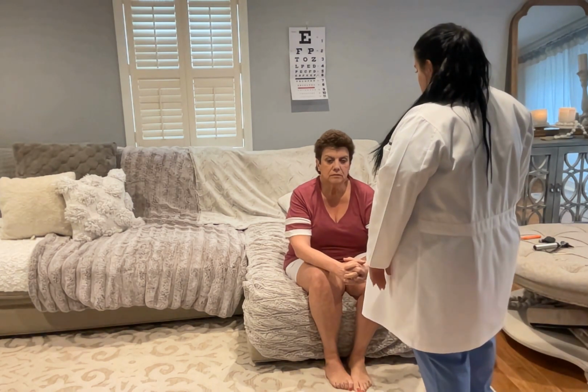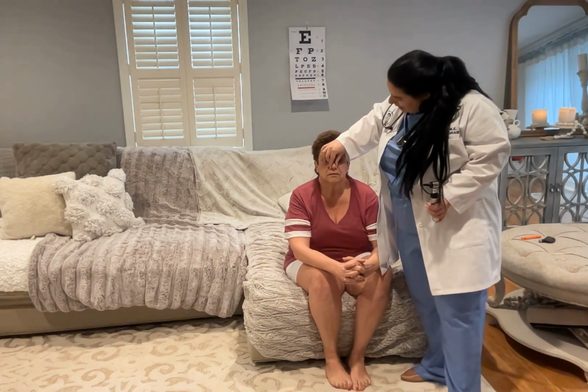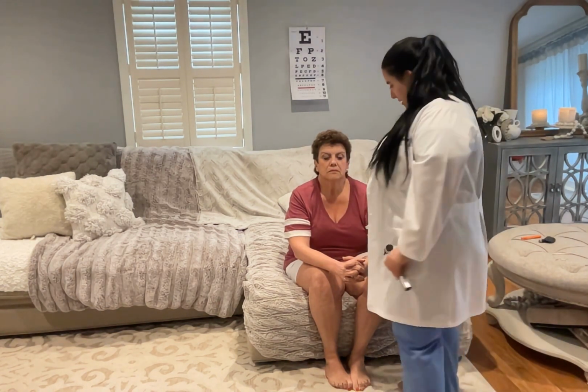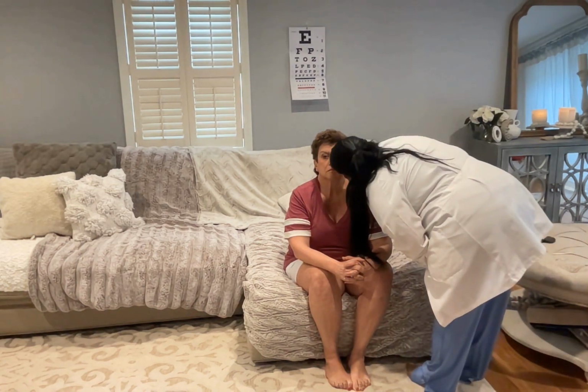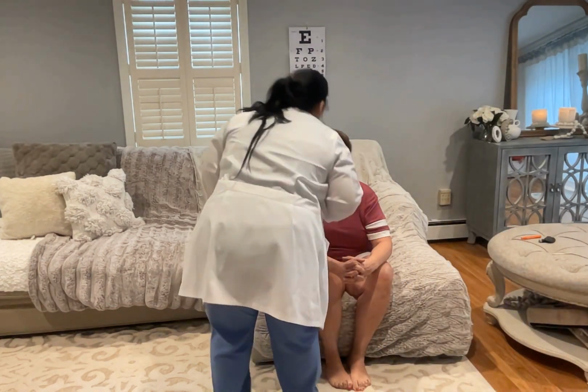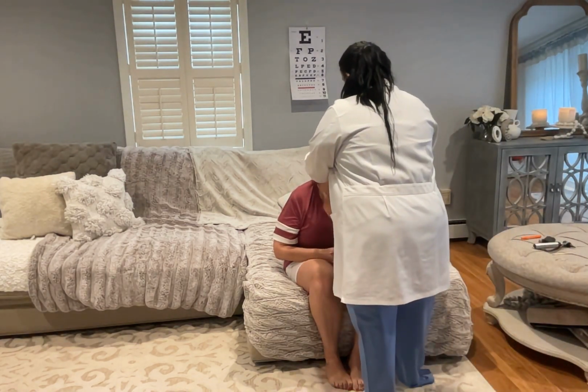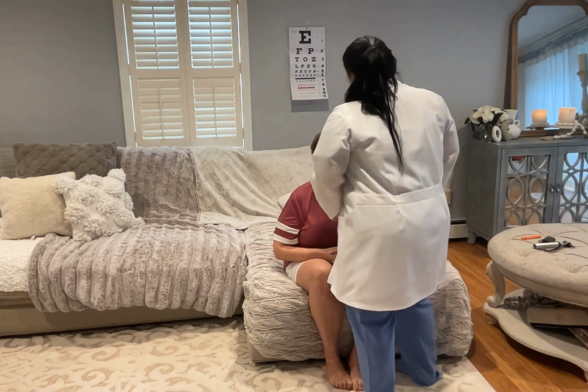Now we're going to move on to the nose. Looking at your nose. Feeling for any deviation, any masses, any issues. There's none noted. It's symmetrical with her face. I can feel the air exchange, bilateral patency. Good. Looking for any drainage. There's none. No foreign bodies. No bleeding. Good. Now I'm going to feel for her frontal and maxillary sinuses. Any pain, Karen? No. Any tenderness? No. Good.